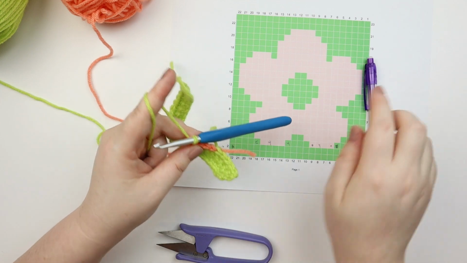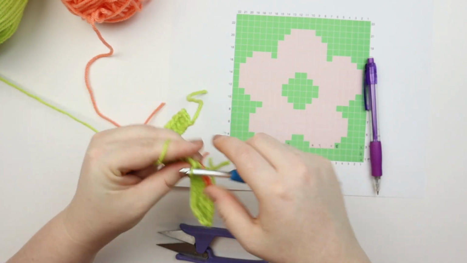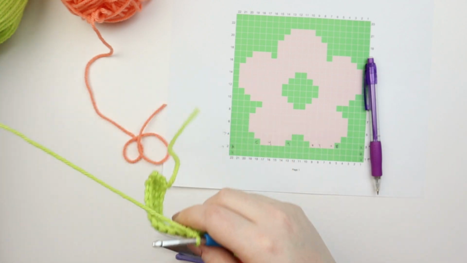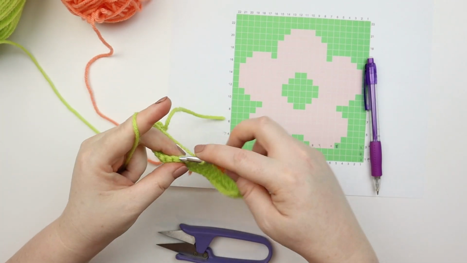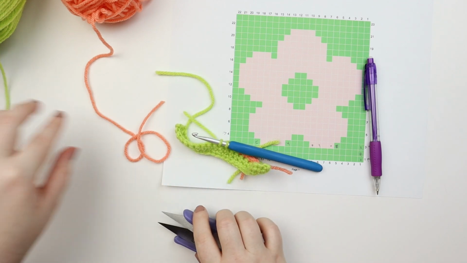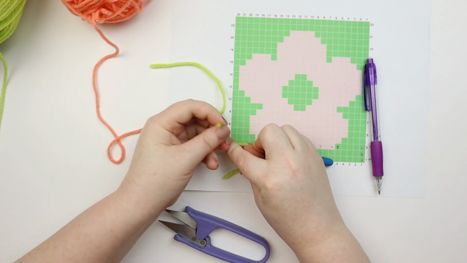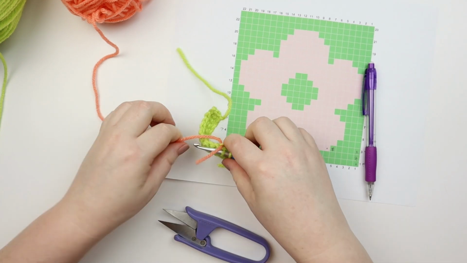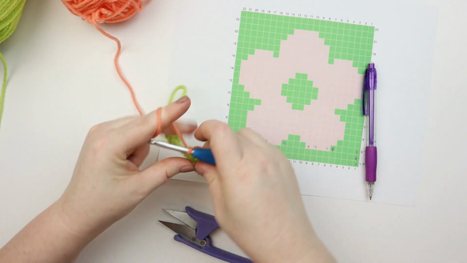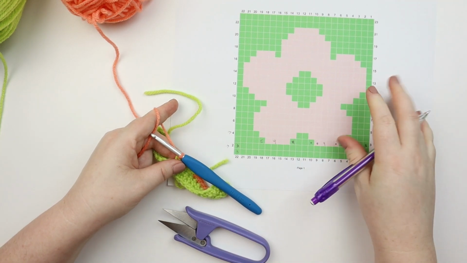Then we're going to do 4 single crochet in green, 2, 3, 4. Again we're going to leave that incomplete, tie on this pink shade, and mark what we've done here.